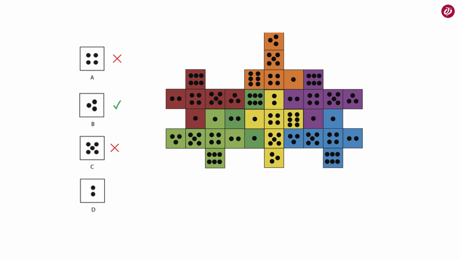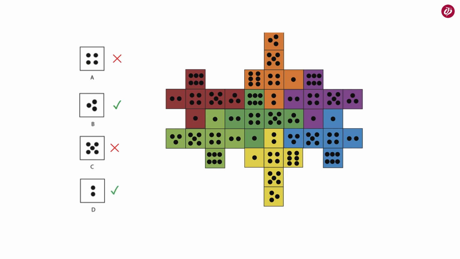Now we go with option D, in which we can clearly see that the 2 is replacing the x, and it has been put in a way that it is not overlapping with the already given arrangement. So option D can also be used to place the 7th dice. Hence, according to the question, A and C cannot be placed in the given arrangement.